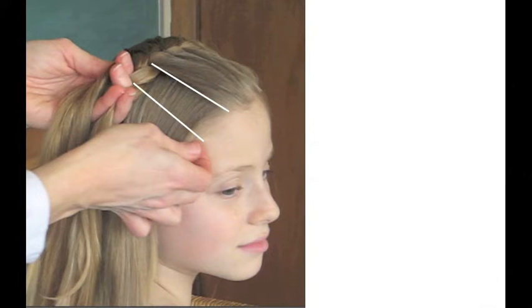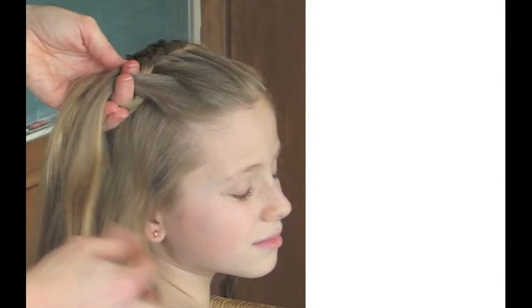The angle of the gather is really important. We are braiding a full circle around her head to create a halo. And so yes, the outside gathers are going to be a little bit bigger than the inside gathers because there's a lot more space or ground to cover on the outside. So it's not quite a triangle.